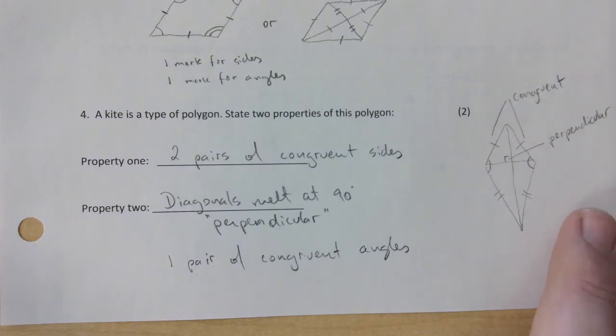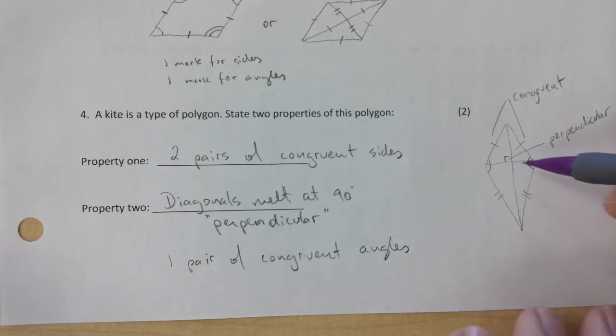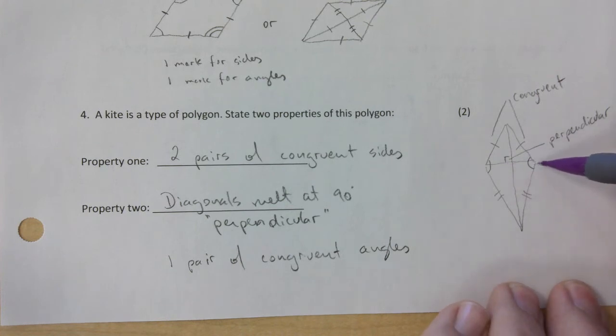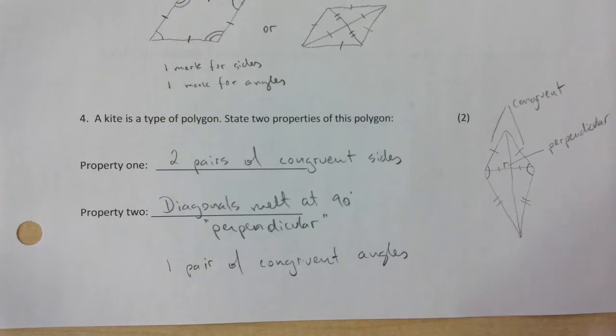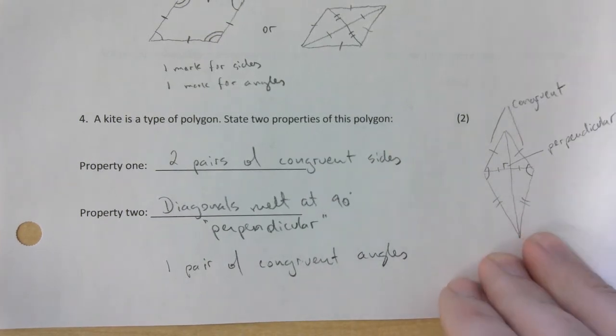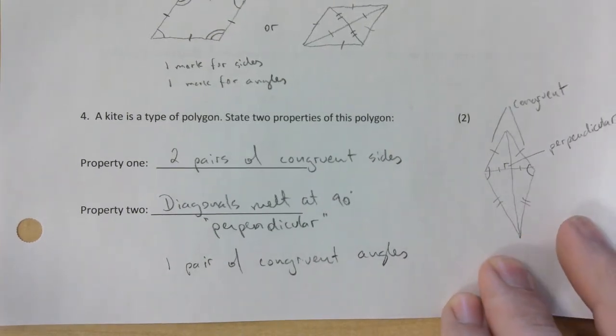Okay, you just need to know a little bit about each shape. There's way more than 2, right? Another one is that this diagonal is bisected, right? So if you wanted to say that one of the diagonals is bisected, that is also a property. So keep that in mind.